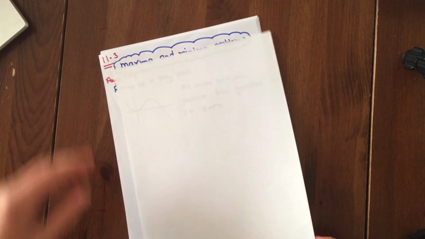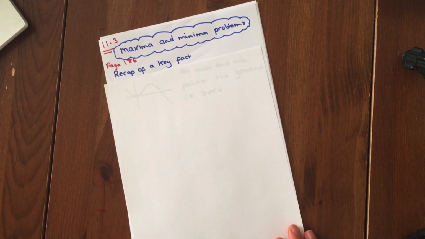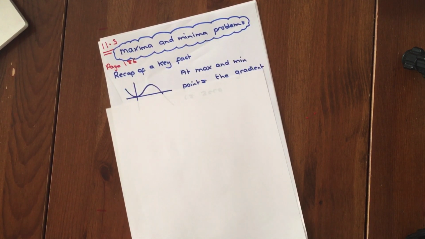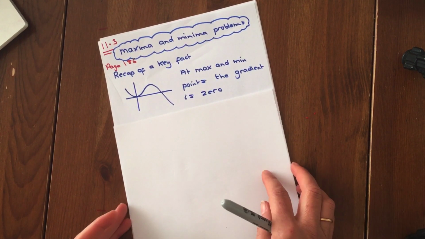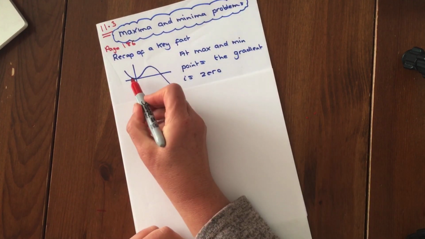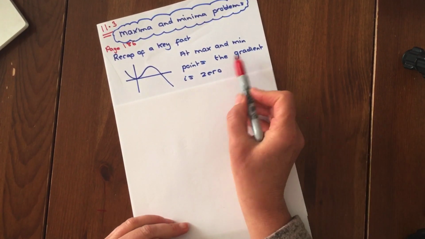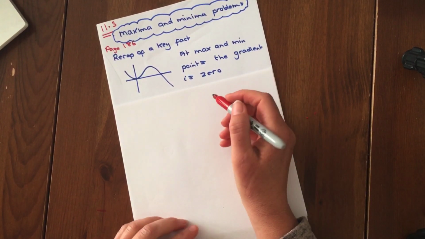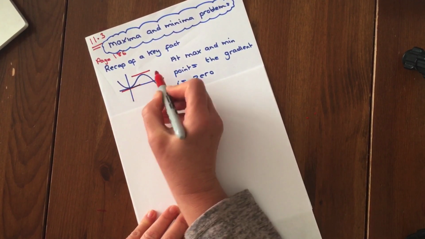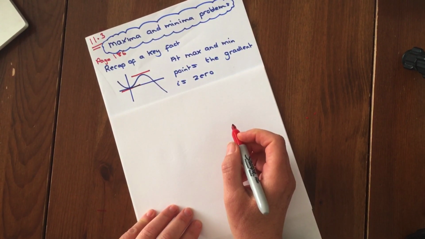Maximum and minimum problems. Now, just a quick recap of what a maximum and minimum point is. If you look at this cubic graph here, then we know that at the minimum and the maximum points on this curve, the gradient is 0. What I mean by that is if I was to draw a tangent at these points, the tangent would be horizontal and the gradient would be 0.